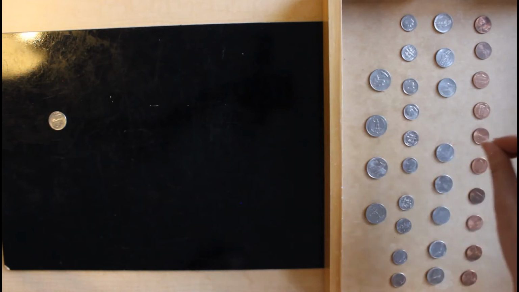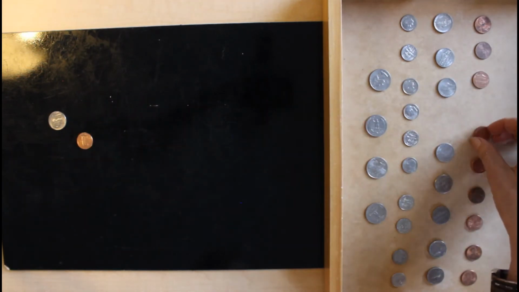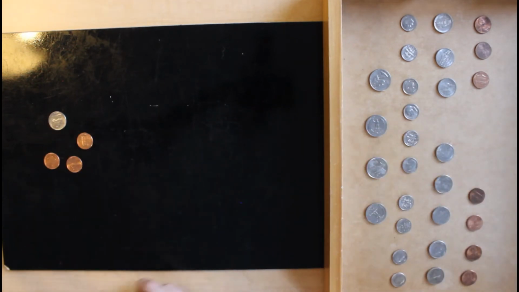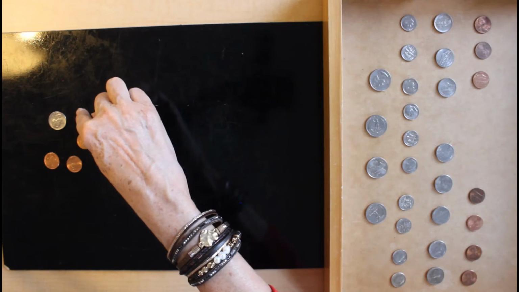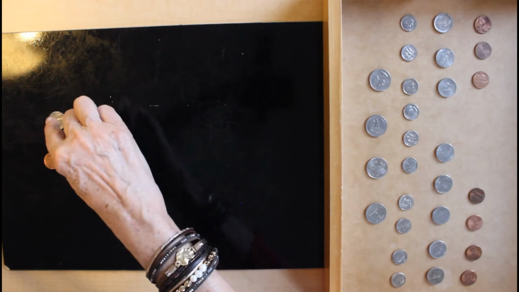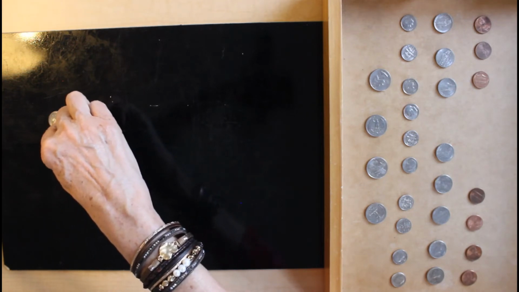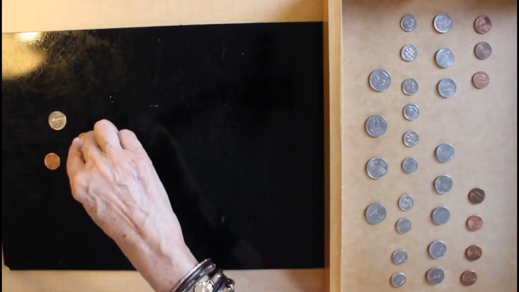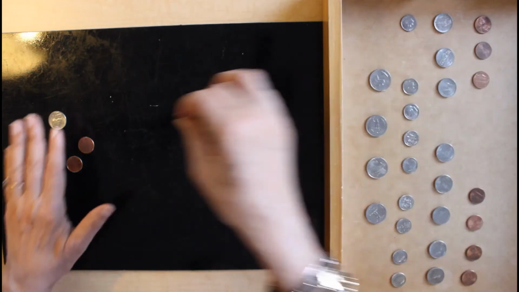If I have 1 nickel and 3 pennies, let's see what that equals. We always start with the biggest coin, the coin worth the most, I should say. So I count this by fives. 5. Then I'm going to switch and count by ones. 6, 7, 8.